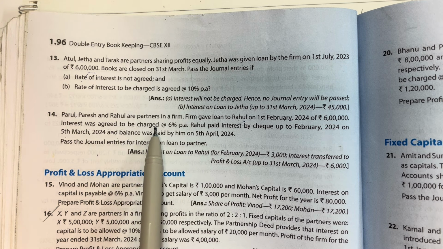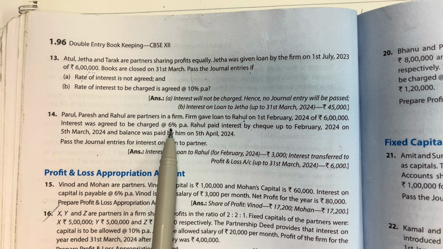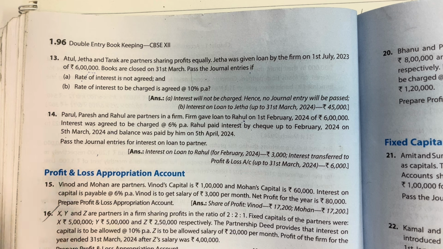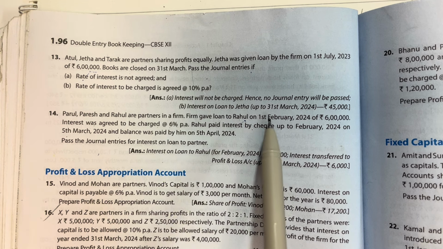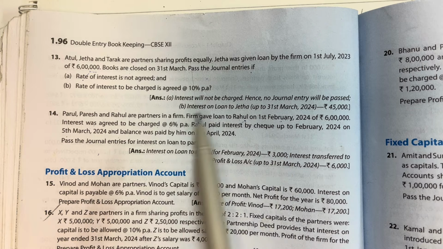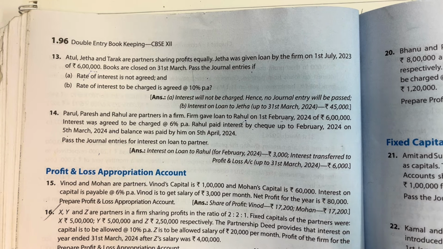Interest was agreed to be charged at 6% per annum. Now see, there is an agreement that interest will be charged at 6%. So Rahul has to pay 6% interest on the loan to the firm. Now it is very important to remember that the loan was taken on 1st February. Okay, the financial year is getting closed on March 31st. So there are only 2 months now.